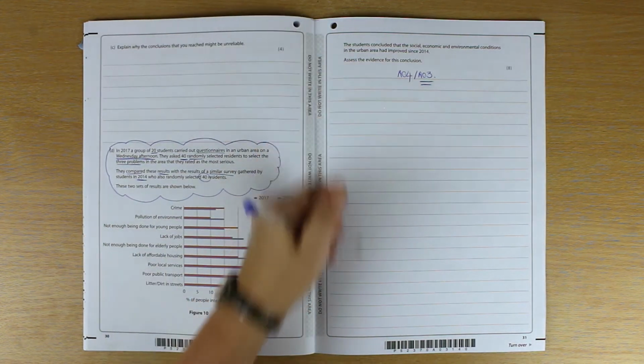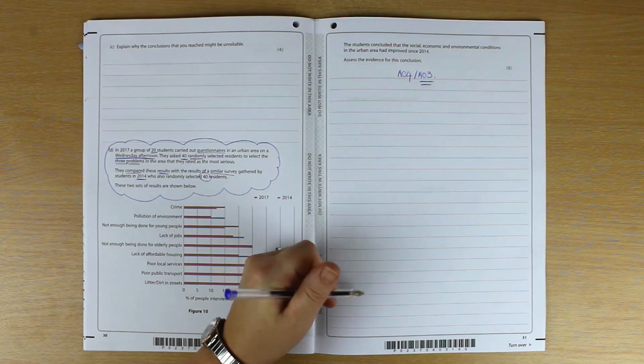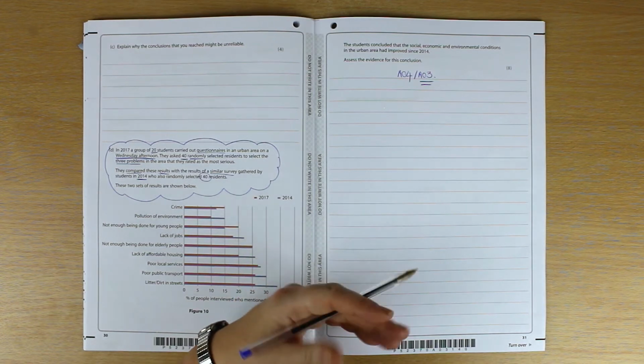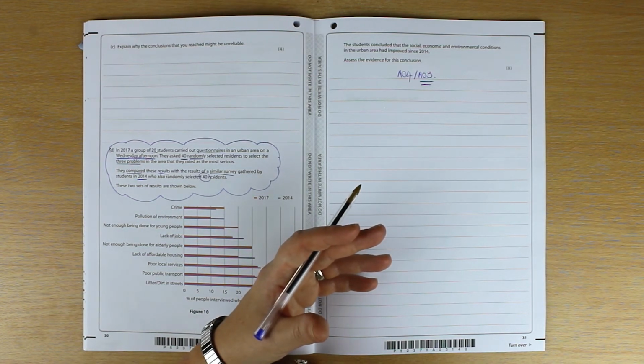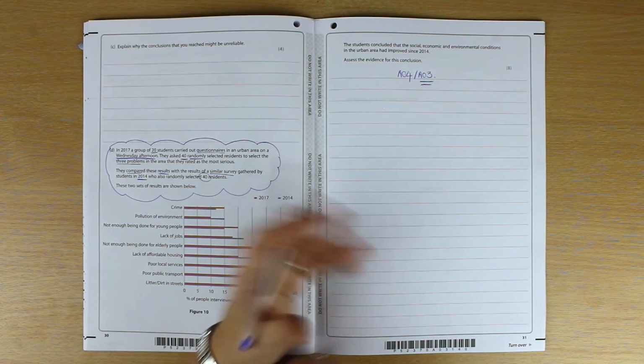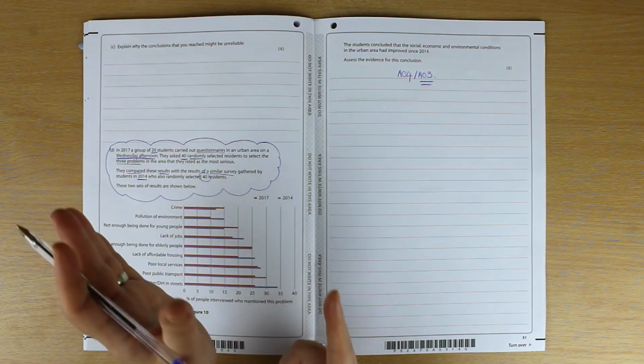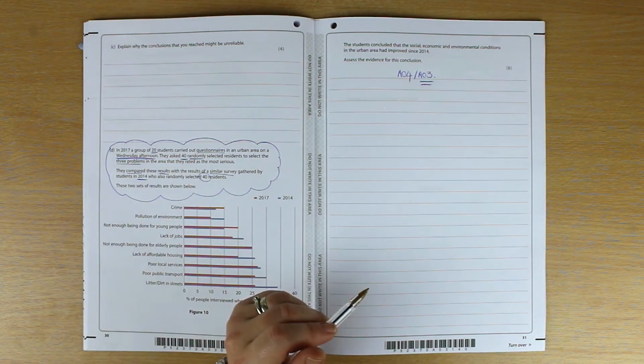Okay, I've got to think about paragraphs and I've got to think about coming to a conclusion, but this is what the question is requiring of me. I know what a piece of good fieldwork should look like, hopefully. Is that a good piece of fieldwork? Can they come to that conclusion from that? Well, personally, I don't see how they can.